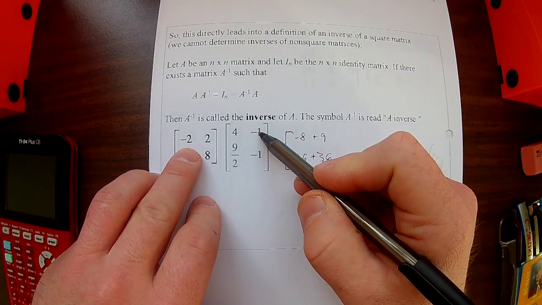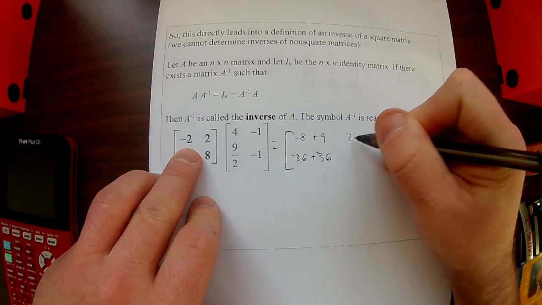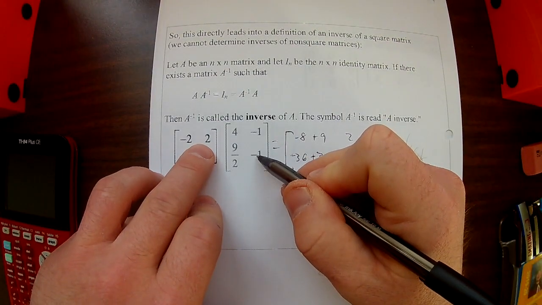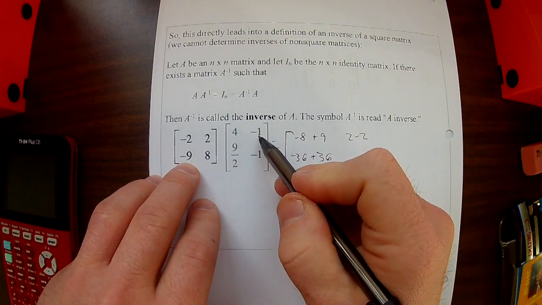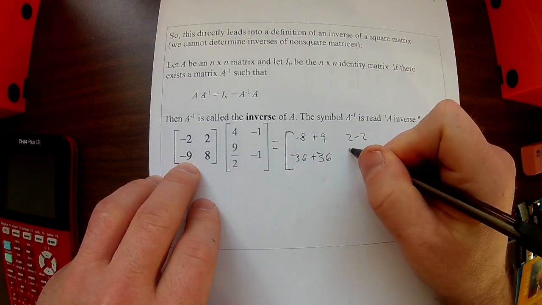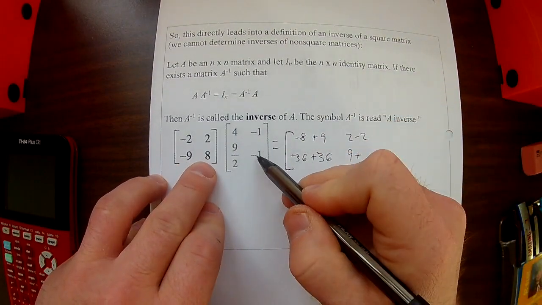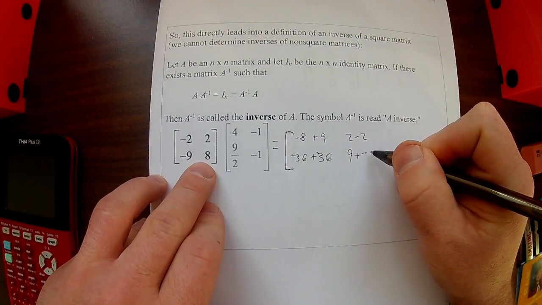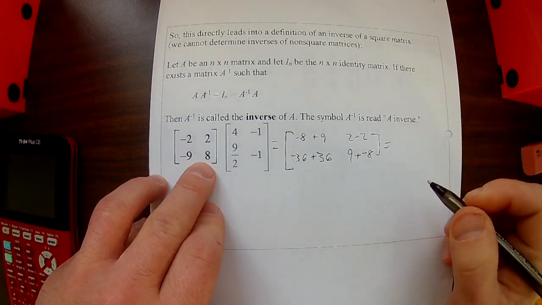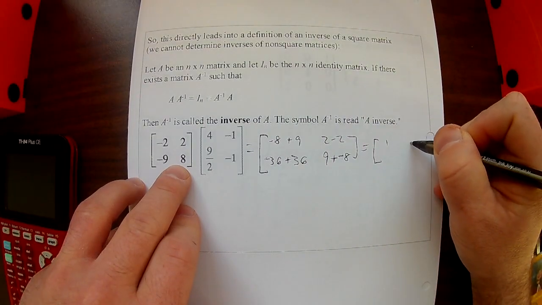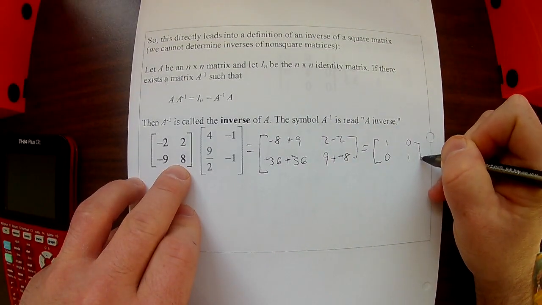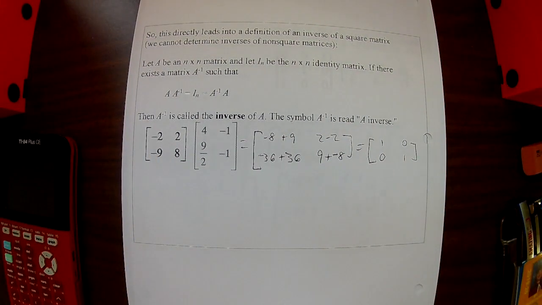Negative 2 times negative 1, I believe that gives me positive 2, plus 2 times negative 1 gives me negative 2, and negative 9 times negative 1 gives me 9, plus 8 times negative 1 gives me negative 8. And I can see when I do the matrix multiplication, I've got 1, 0, 0, 1. Cool. So multiplying that way, I've got my identity matrix.